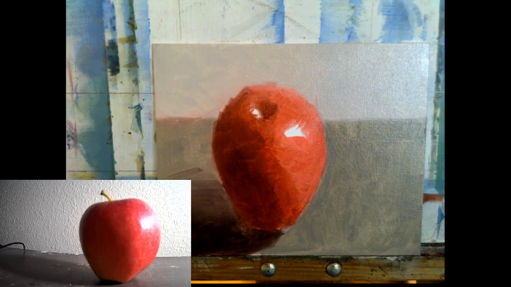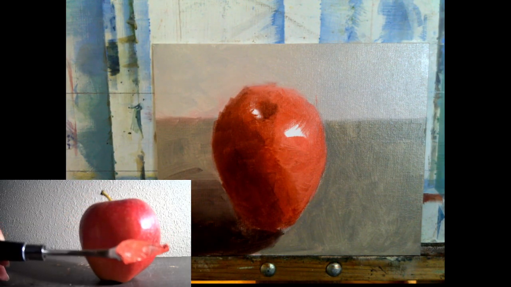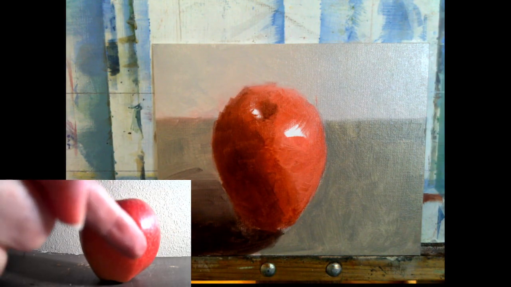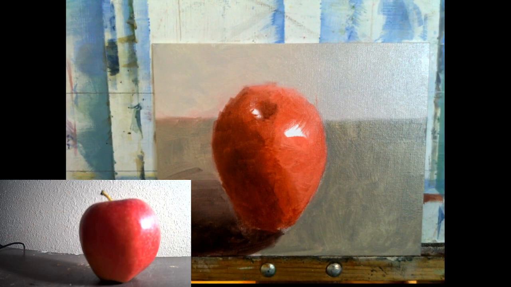Okay, let me try this. Less white. Oh, better. Better. That's dark. It's a little darker. More like this part up here. And that part. Okay. I like it. I will use it.